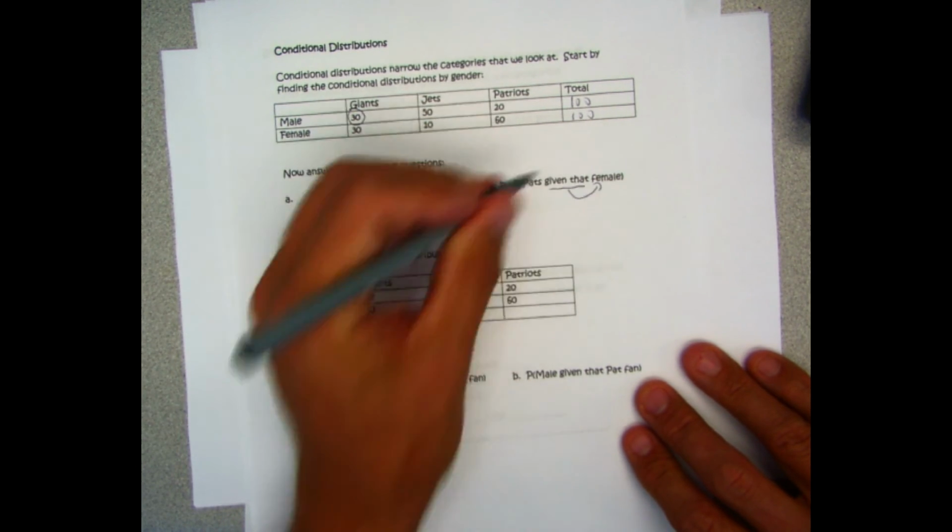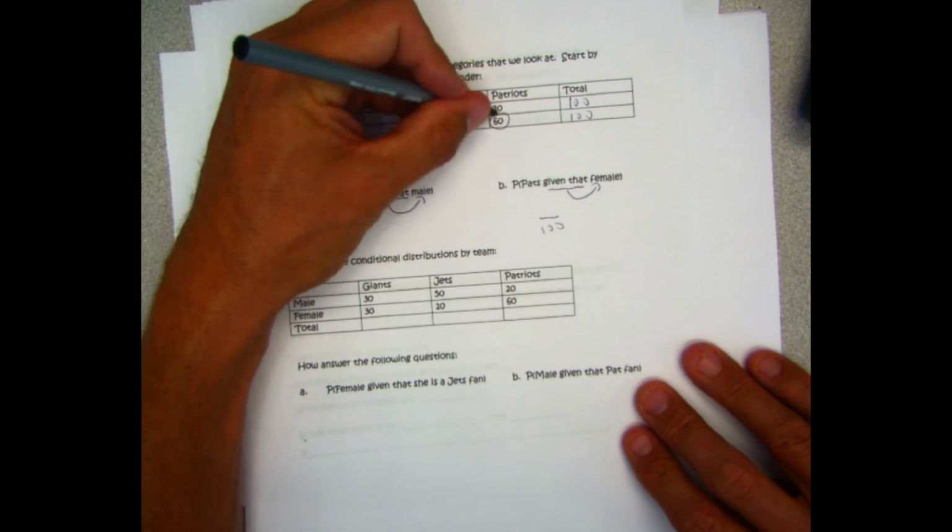Probability of a Pats fan given that they're female. Well, how many females are there? There's 100. How many of the females are Patriots fans? 60 of them. So it's 60 out of 100.